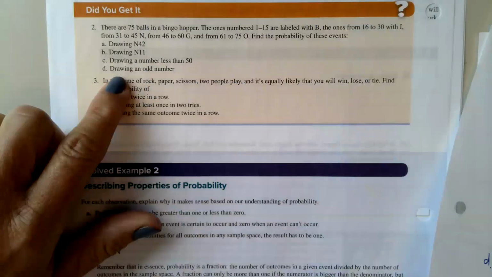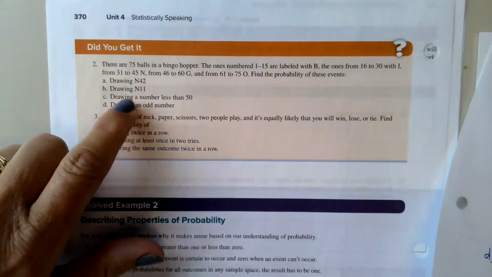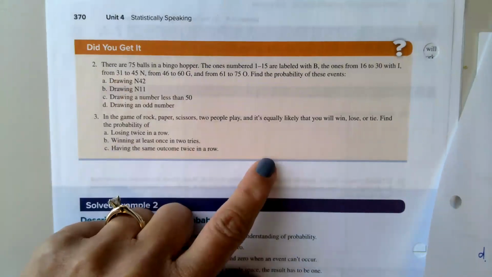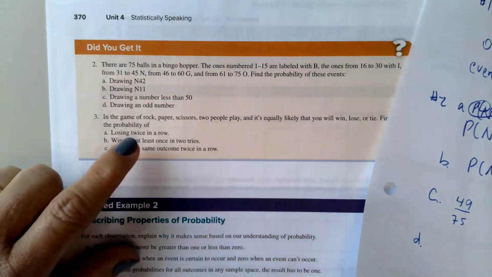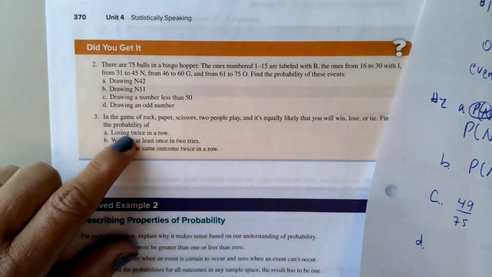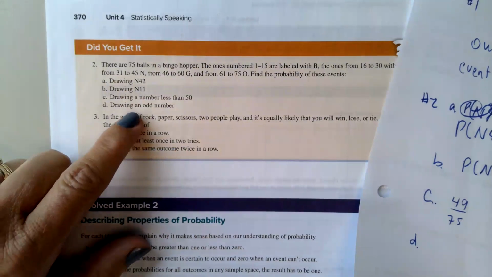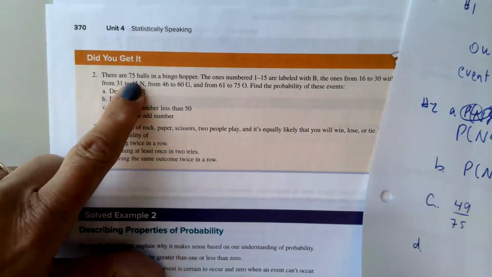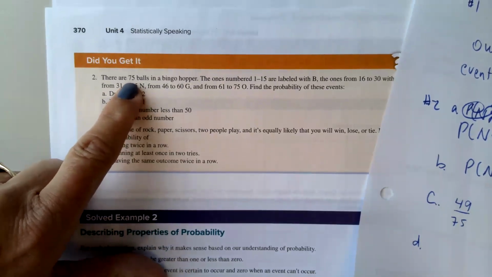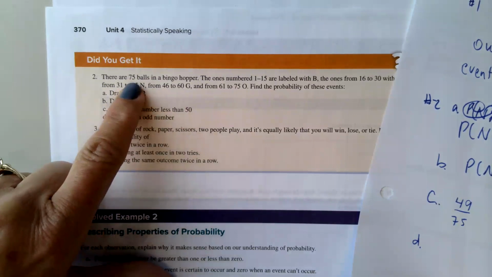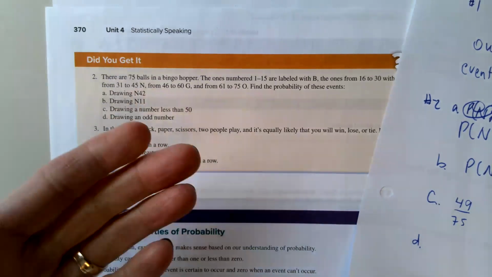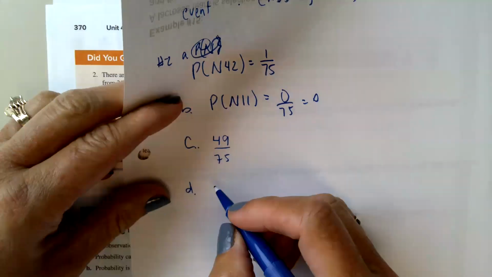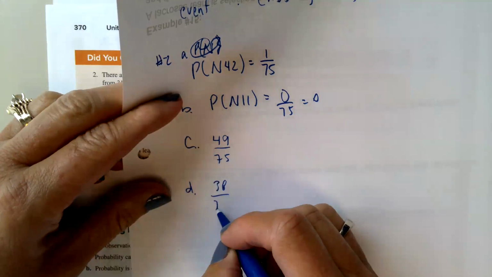And then D says, what is the probability of drawing an odd number? Well, we have 75 balls, so you've got 1 through 75. And so that means that there would be 38 of them, because if you had 74 balls, it would be 37 of them would be odd and 37 would be even. But because we have a 75th ball and you start with 1, which is an odd number, that means you have 38 of them that are odd. So that would be 38 out of 75.